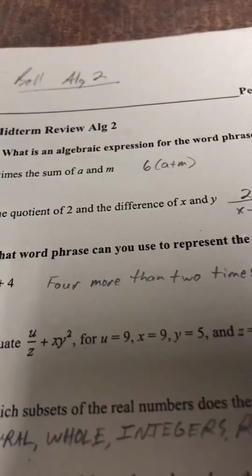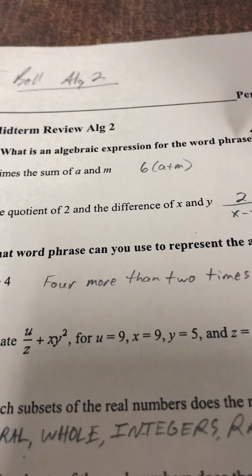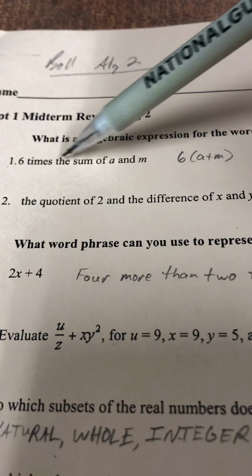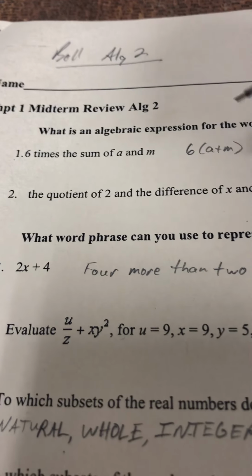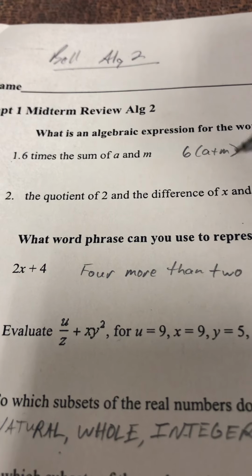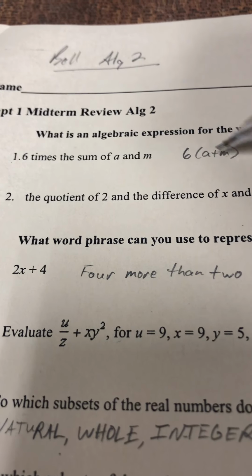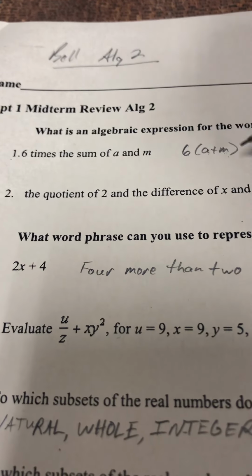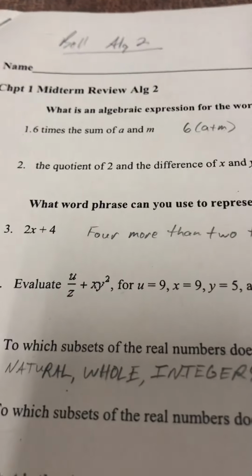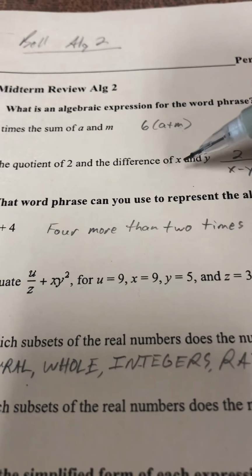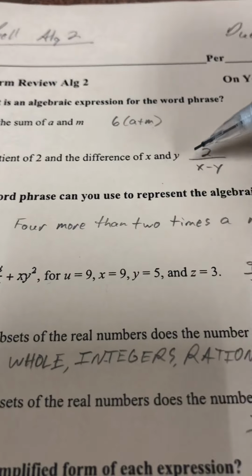What is an algebraic expression for the word phrase 6 times the sum of A and M? So 6 times the sum of A and M, we're adding A and M, and we're multiplying it by 6, so it's got to look like that. Number 2, the quotient of 2 and the difference of x and y. The quotient means you're going to divide. So 2 divided by this stuff, and this stuff is the difference between x and y.